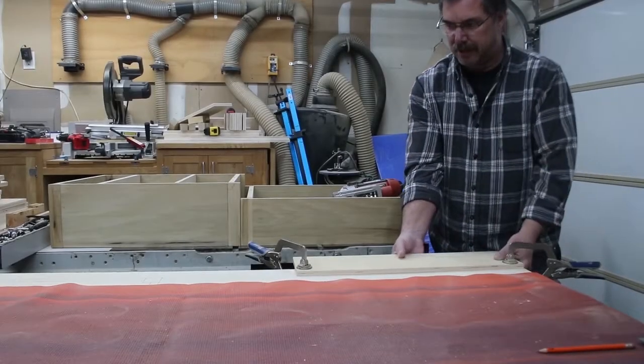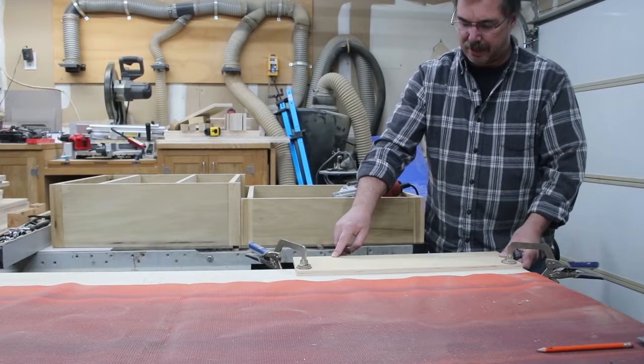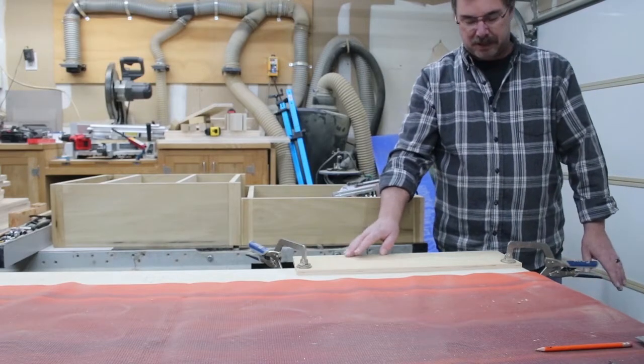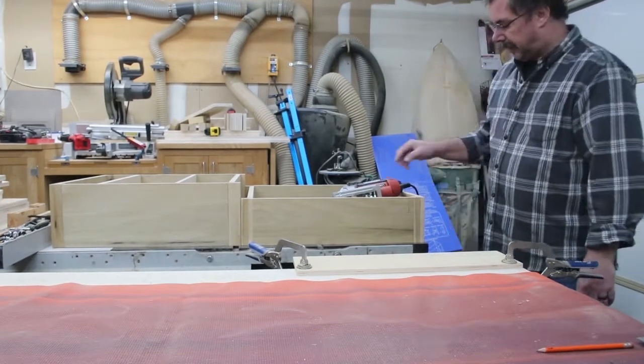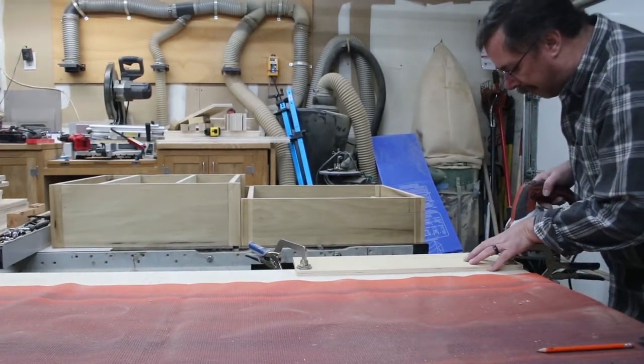Put my rib onto a side piece here, and I just make sure that my blade won't hit anything underneath. I've marked out where I'm going to cut. Doesn't have to be perfect, but it has to be relatively close. Got a very sharp blade in here. All I'm going to do is follow the pattern along.